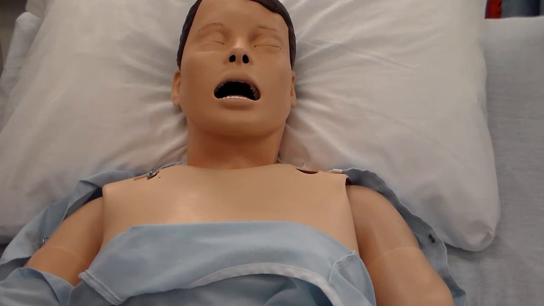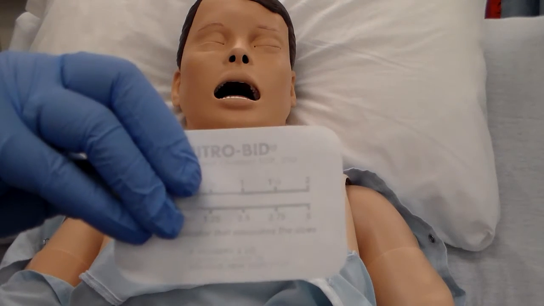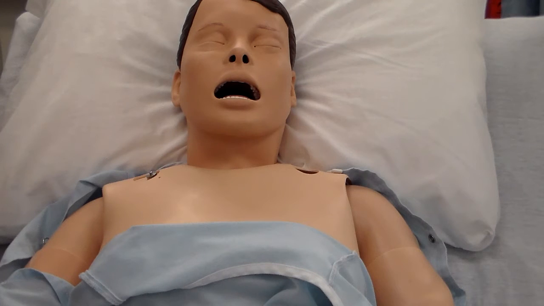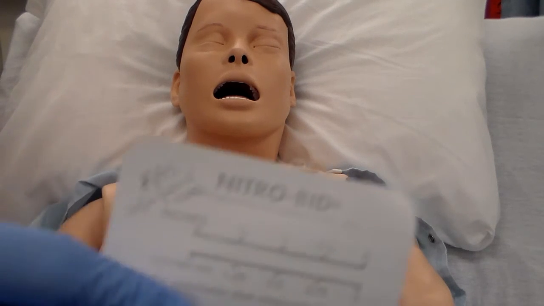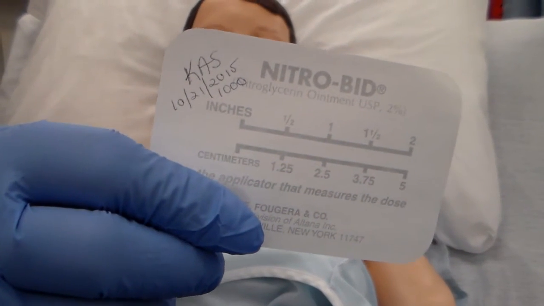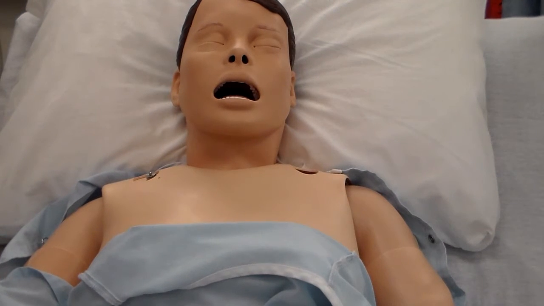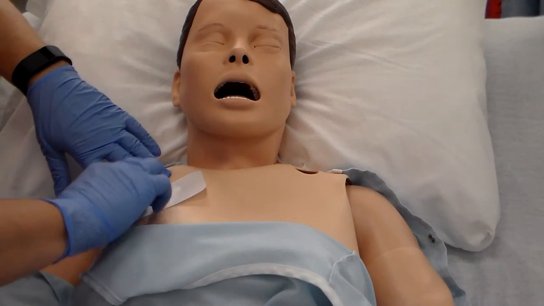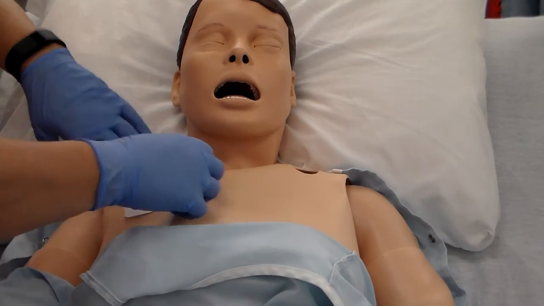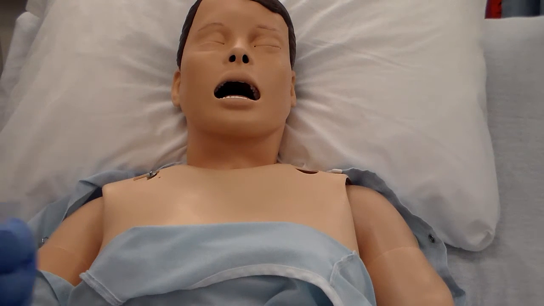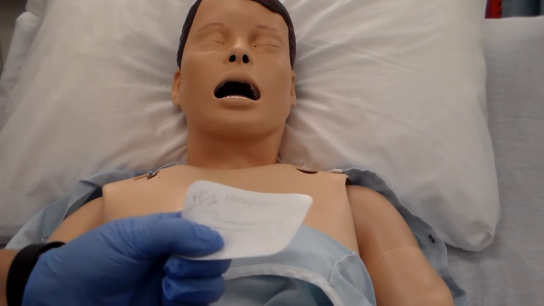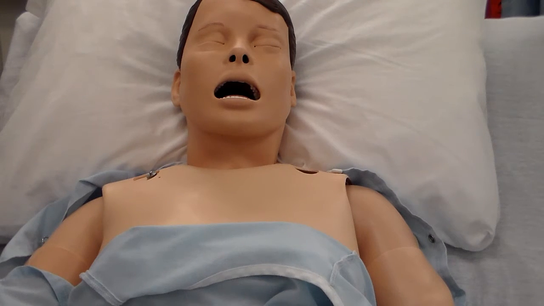So on the blank side of the paper, you're going to put your initials, the date, and the time. If you can see, I've already done that. You want to do that before you put the medicine on the other side, because when you go to put this on the patient and there's medicine on there, you don't want to be trying to write on that. So it's best to write your initials, date, and time on the blank side of the paper before you put the medicine on.